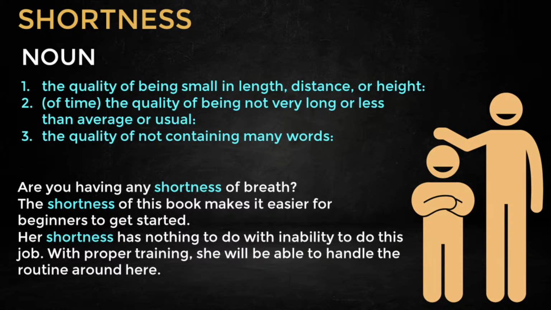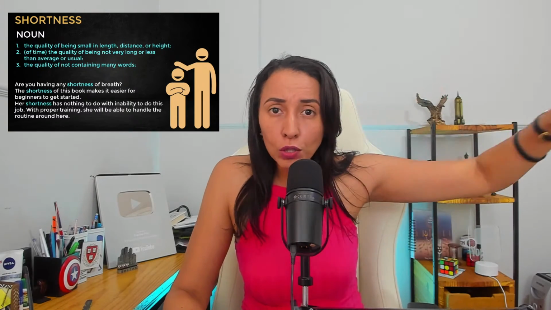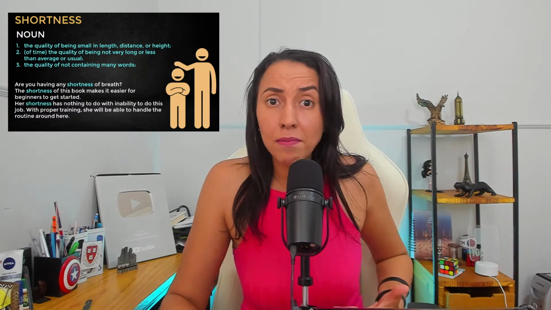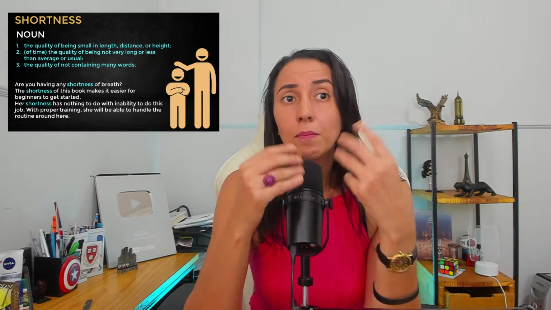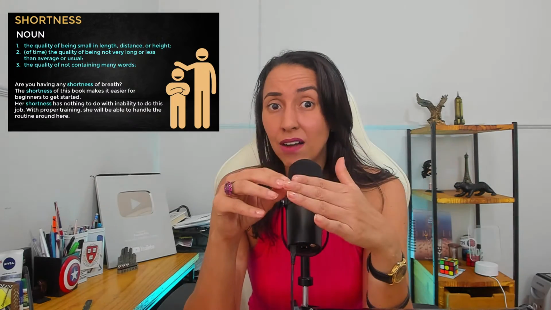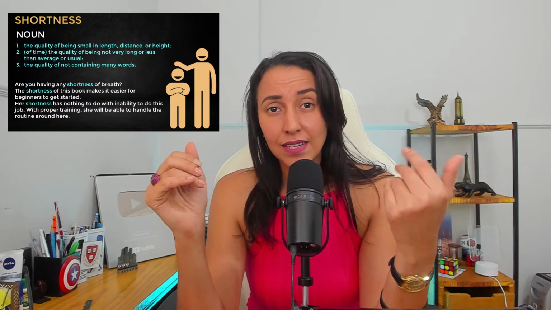But shortness means the quality of being small in length, distance, or height, not being very long or less than the average, okay? So you're breathing, it's cutting. You're not able to have a long breath. Probably something happened, okay? You have shortness of breath. The quality of not containing many words is also a possible meaning, a little bit different. So books that are too short. But in this case, it's not an adjective. It's a noun. So can I describe a book that's too short? I can. Is it common? Not so much. But I put an example, okay?